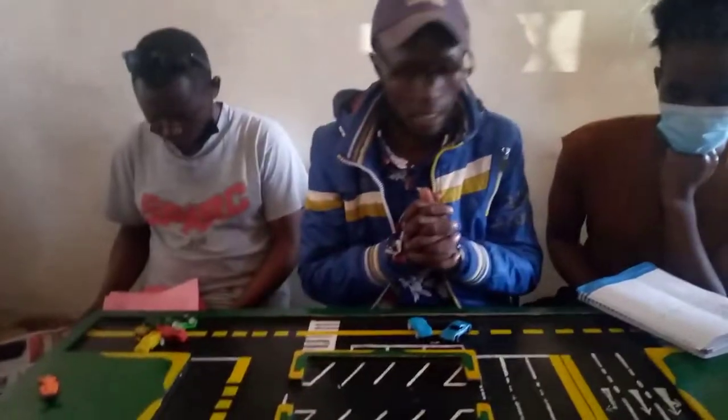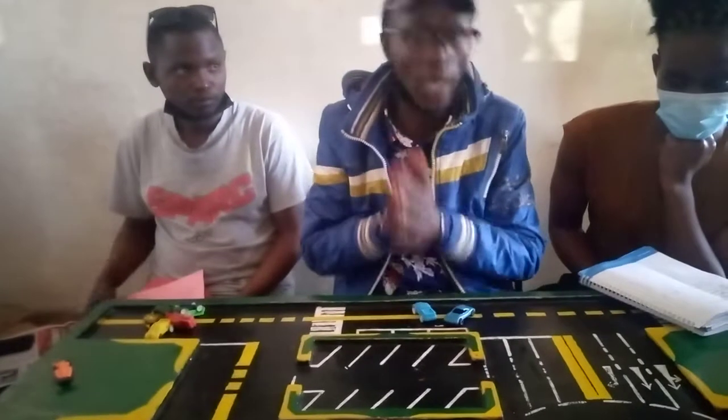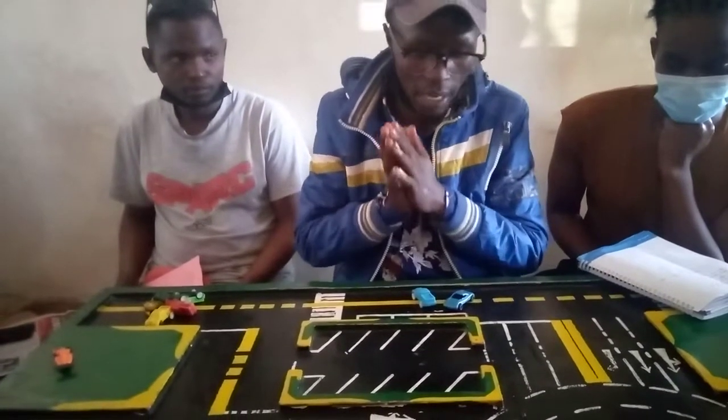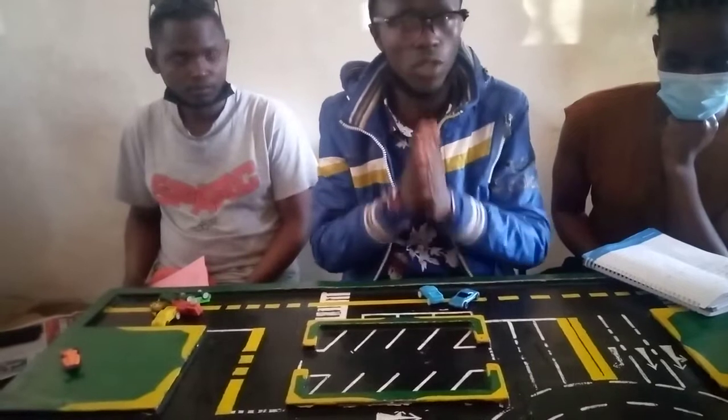Us to learn about the parking zone. And with this parking zone, you can make it your income. So you have to use it very well and not misuse it.